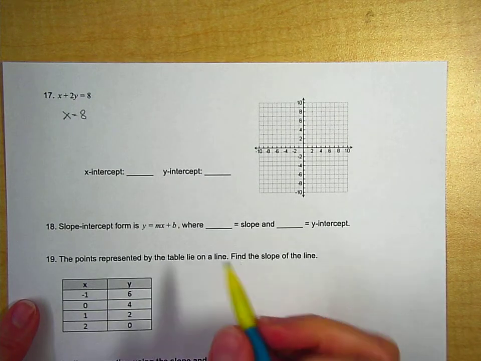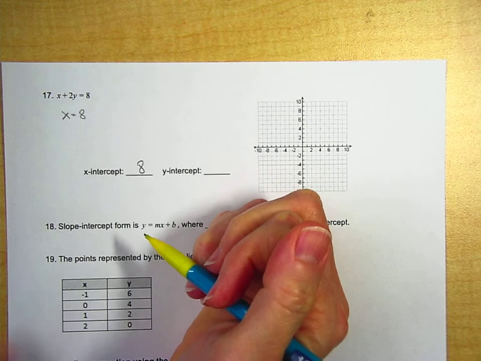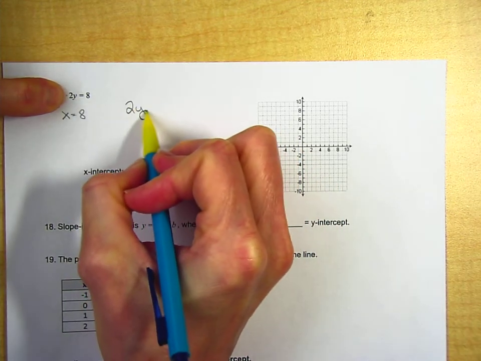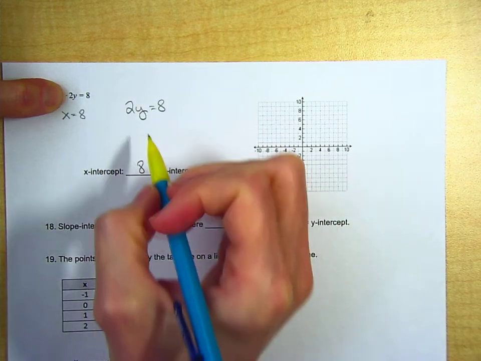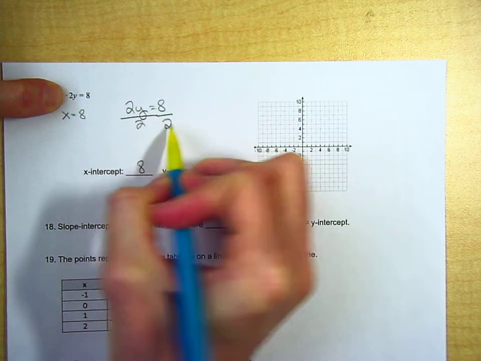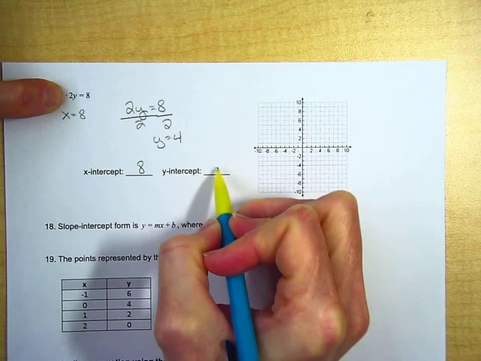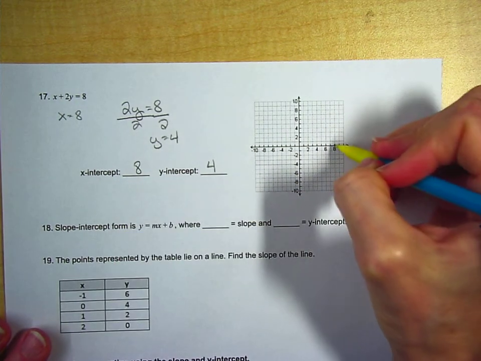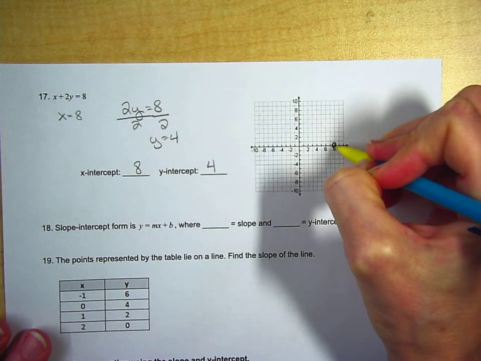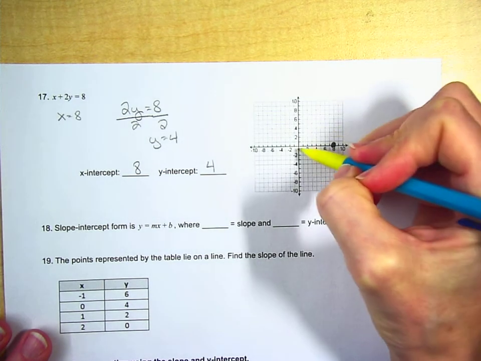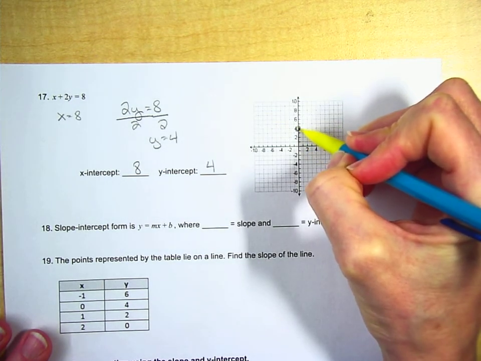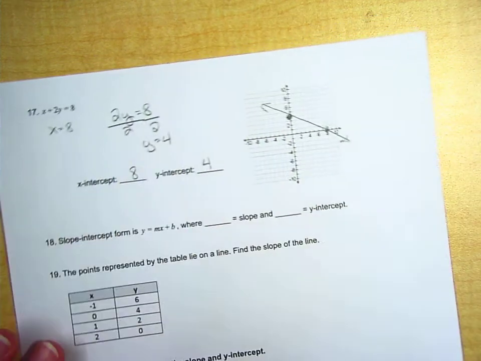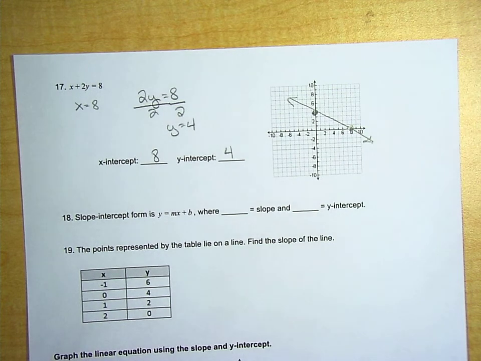Well, guess what? That is your x-intercept. If I cover up the term that is the x value, I'm left with 2y equals 8, and then I solve for y. Divide both sides by 2, so y equals 4. That's my y-intercept. For the x-intercept, go to the x-axis and put a coordinate point at 8. For the y-intercept, go to the y-axis, put a coordinate point at 4, and draw a line. Those are nice ones.